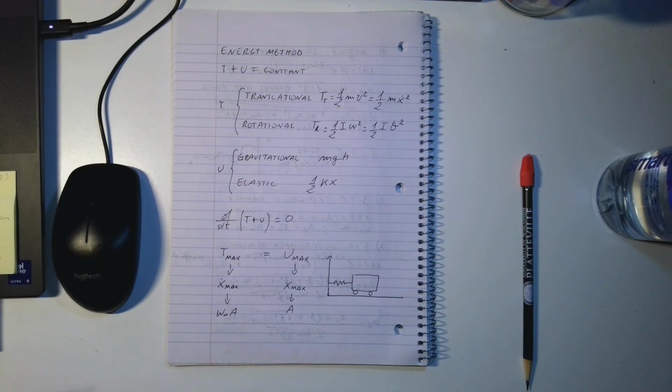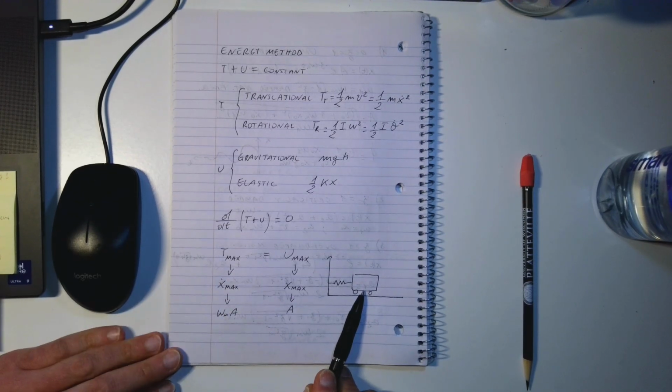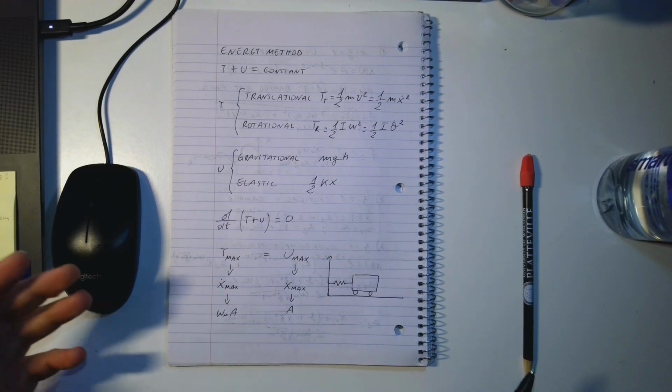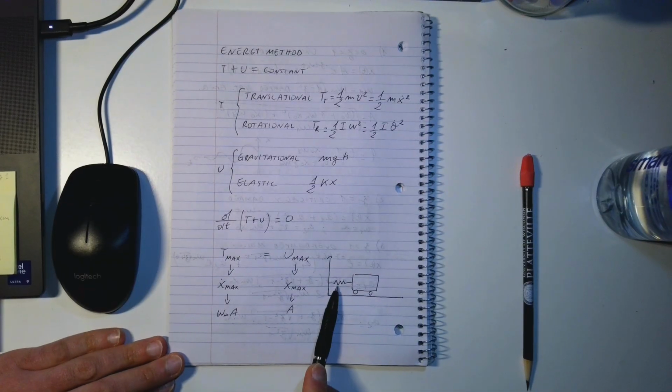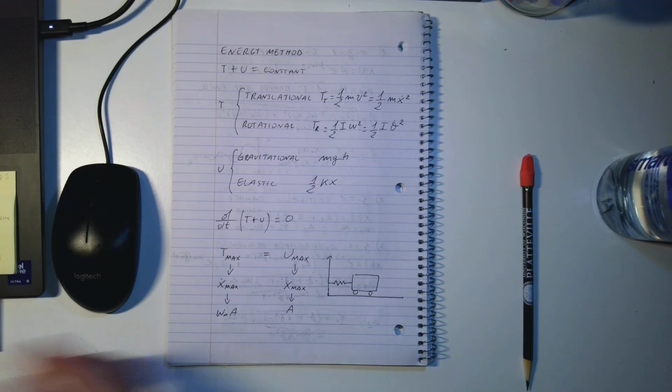On the other hand, when we are in the middle, we have maximum kinetic energy because we have zero potential energy, because in this case the spring is not stretched or compressed. So again, the summation of these two quantities is always the same, but when one is zero, the other one is max, and vice versa. Make sense?